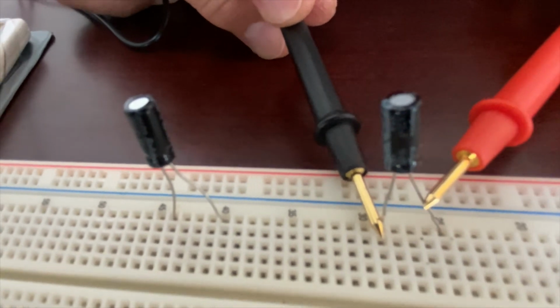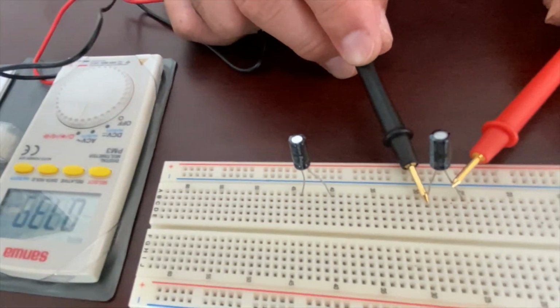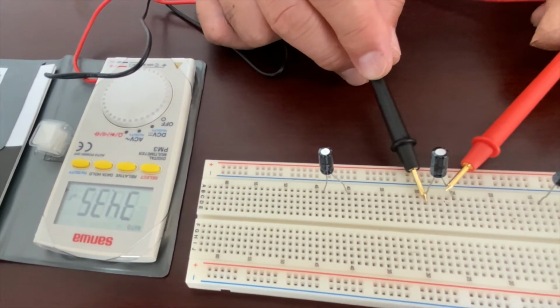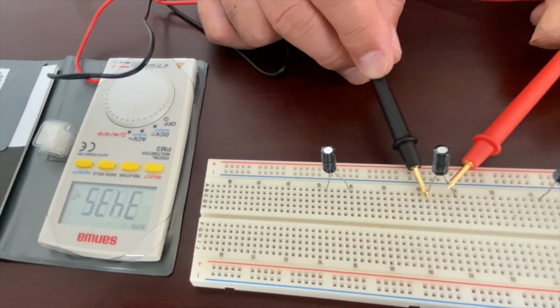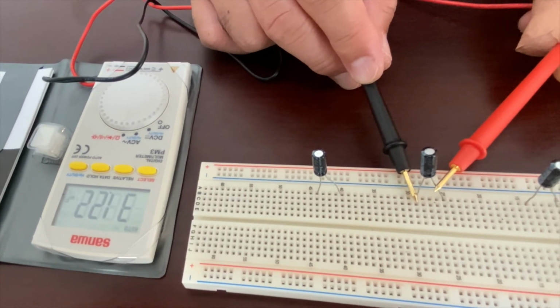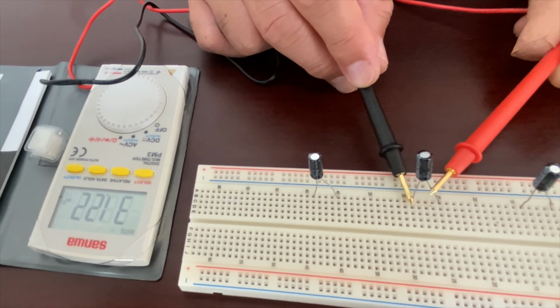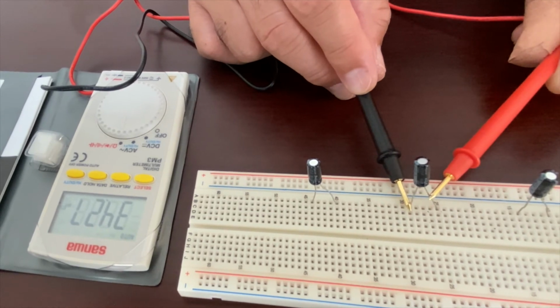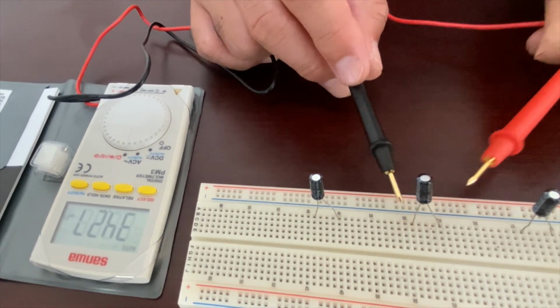Now we are going to measure the second capacitor. This is a 33 microfarad capacitor. The value is 34.35 microfarad, a 1.27 microfarad difference from the value shown on the capacitor, 33 microfarad. Then we move to the next capacitor.